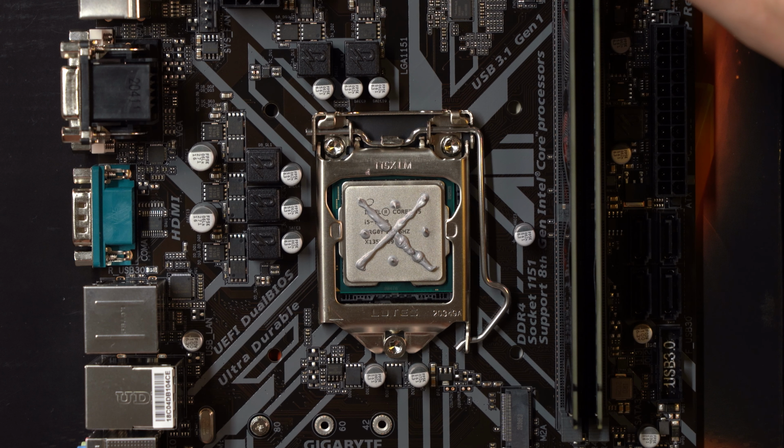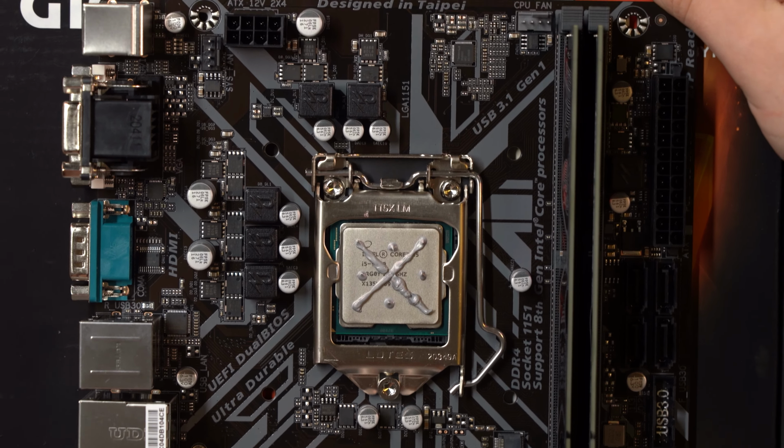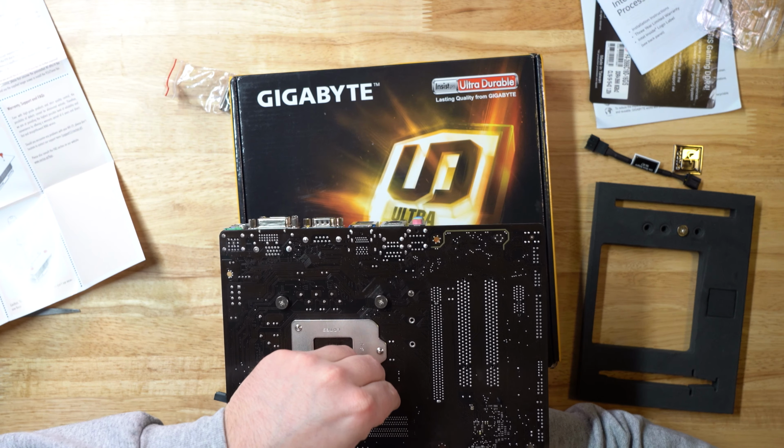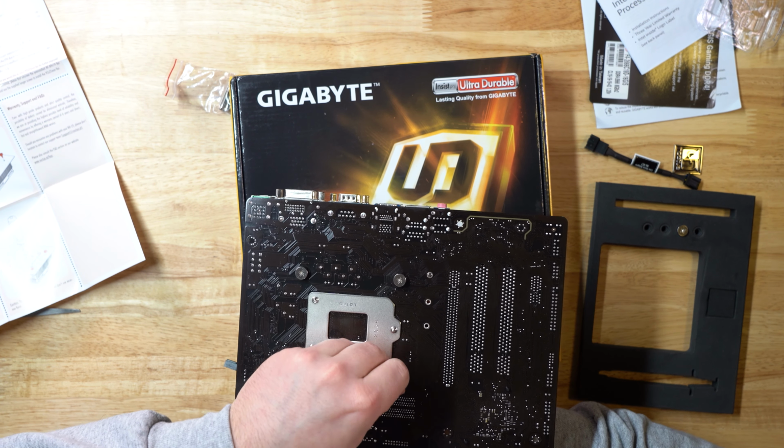I like to do an X pattern with 4 dots in each gap. I think it provides a good amount of coverage. To secure the cooler to the motherboard, we'll need to use the included bracket. It is a little tricky.